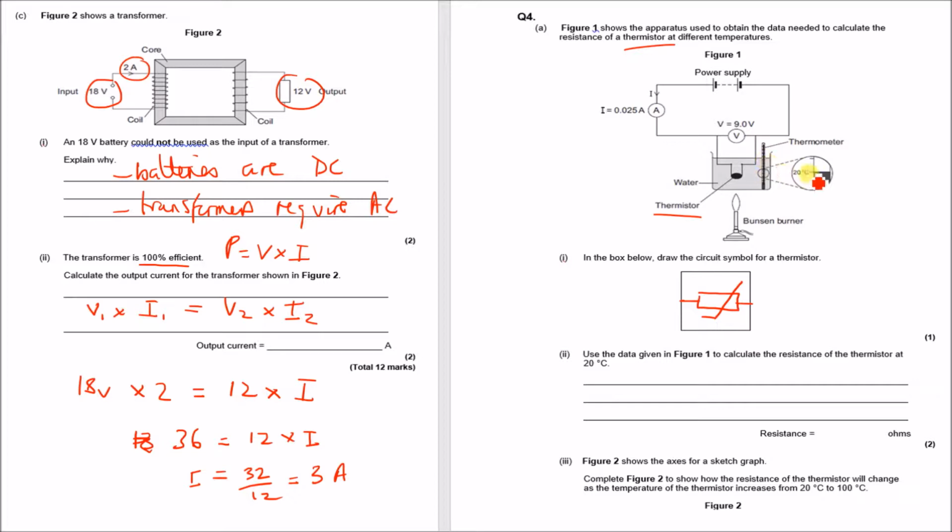Use the data given in figure 1 to calculate the resistance of the thermistor at 20 degrees C. So it's showing the water is at 20 degrees C, so we can now use V equals IR. And if we rearrange, R equals V over I, the voltage is 9 volts and the current is 0.025 amps. Okay, so if you work that out, that is equal to 360 ohms. Now remember, the symbol for ohms is like that.